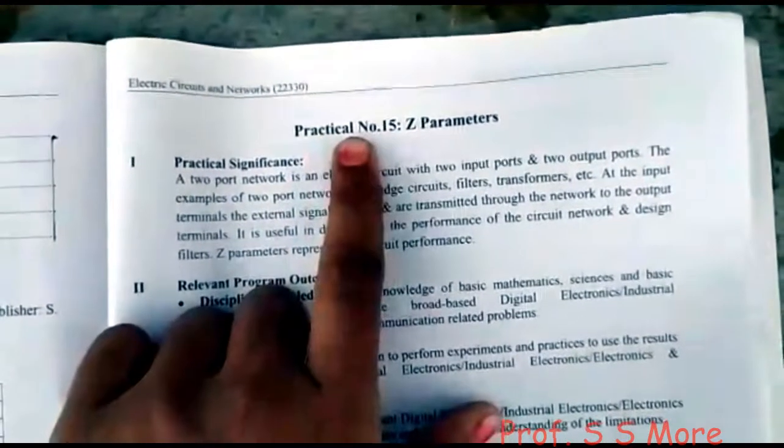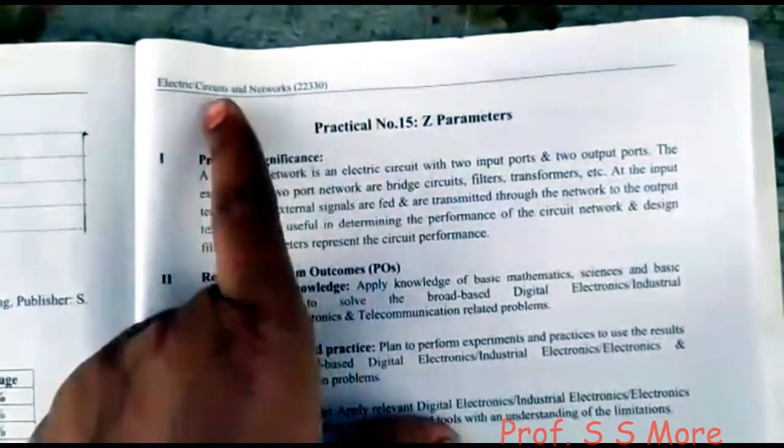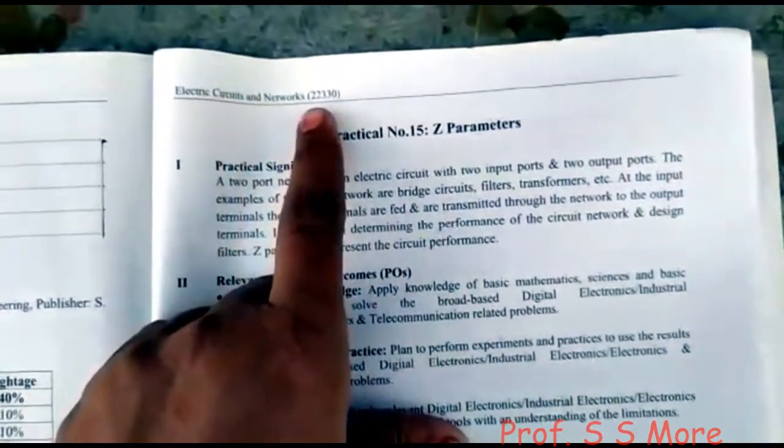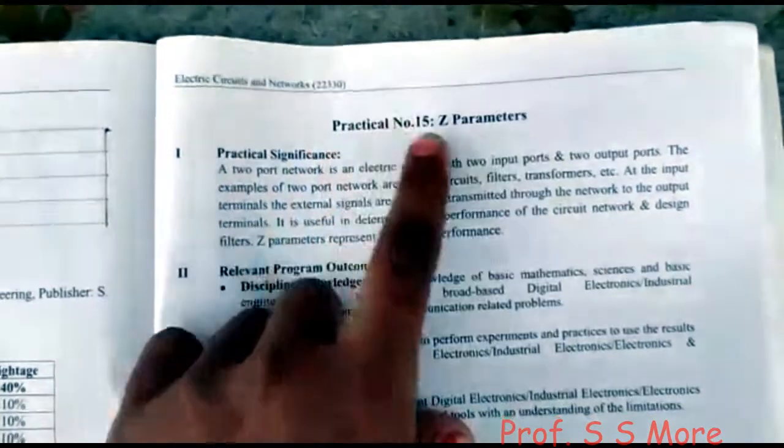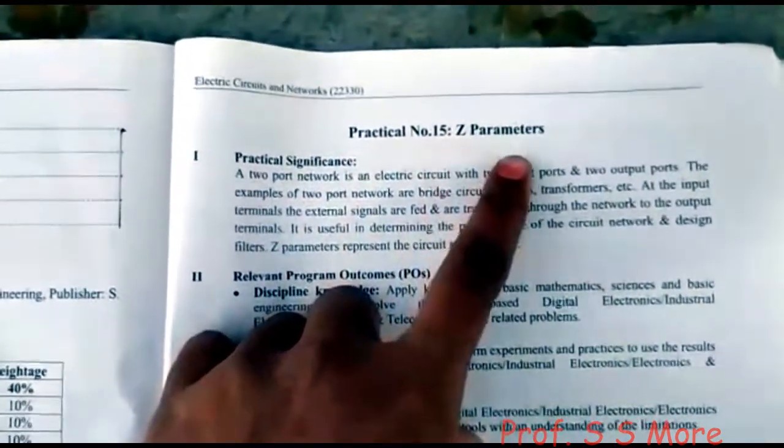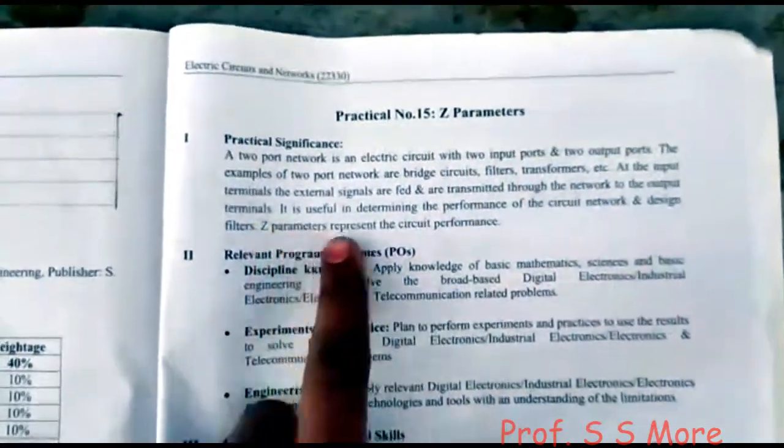Today we are going to see the practical number 15 of the Electrical Circuit and Network subject. Subject code is 22330 and the name of the practical is Z parameter. Let us see the practical significance.